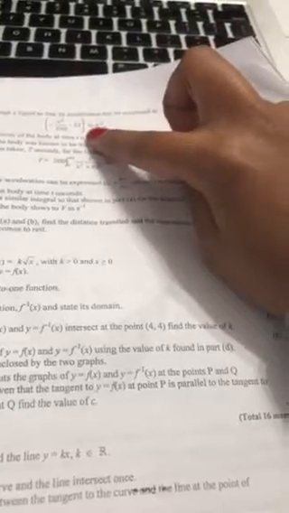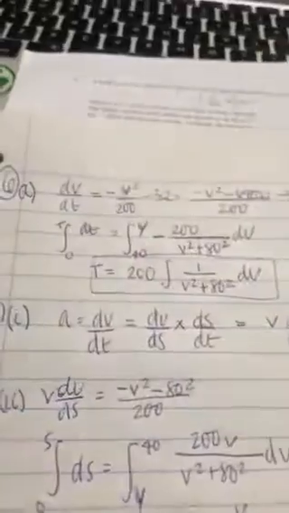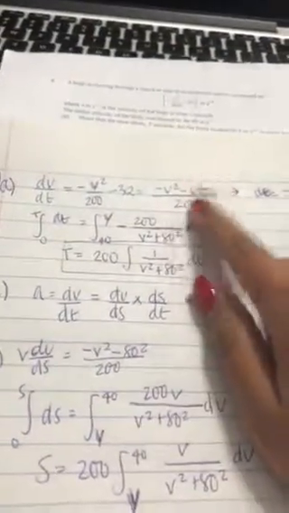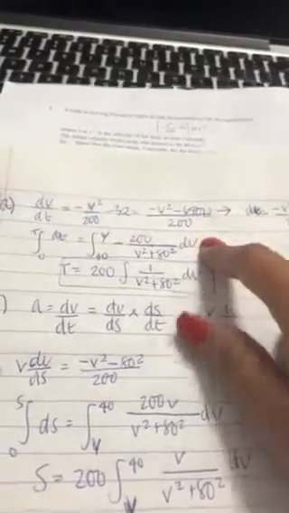So the equation of the acceleration is right here at the top. And so instead of saying A equals for that, we're just going to say the derivative of the velocity. And then if you simplify that, you're just going to get negative v squared minus 6400 over 200.